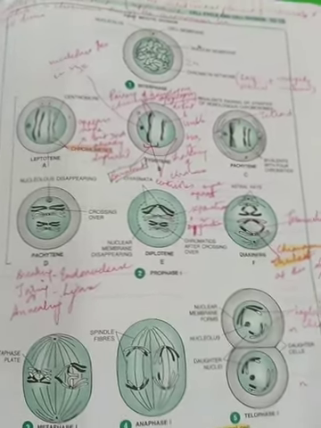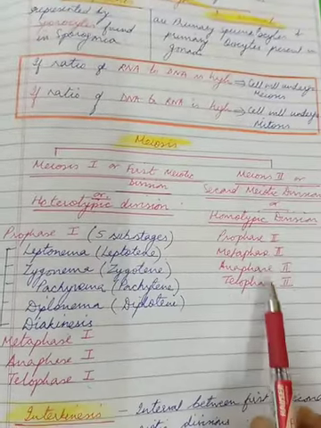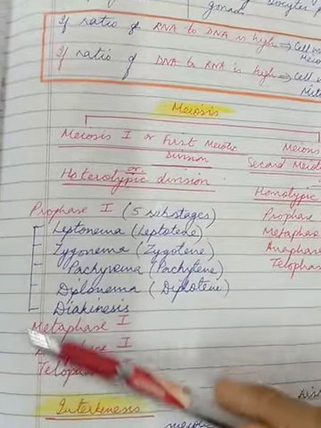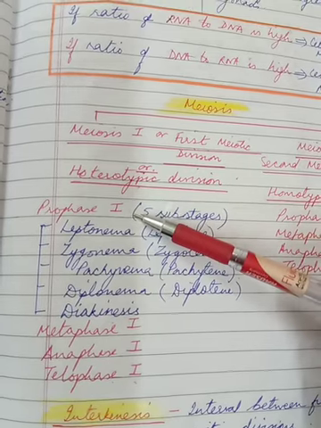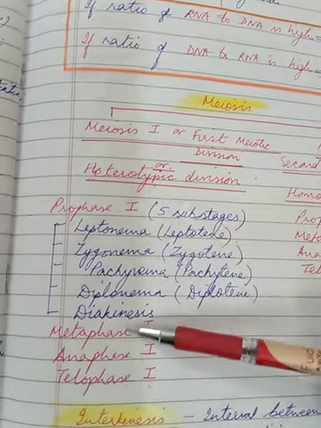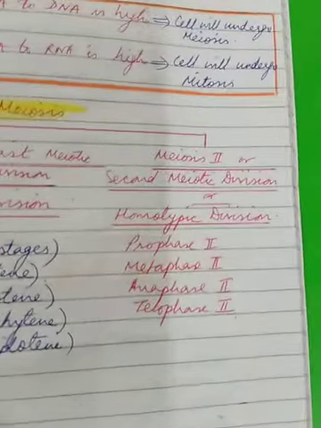In my previous video, I had started with the meiosis division, and as I discussed earlier, meiosis is to be described under two headings, meiosis 1 and meiosis 2. And in my previous explanation, I had already explained about meiosis 1, consisting of prophase 1, the longest, consisting of 5 substages, metaphase 1, anaphase 1 and telophase 1. Today's topic is meiosis 2.